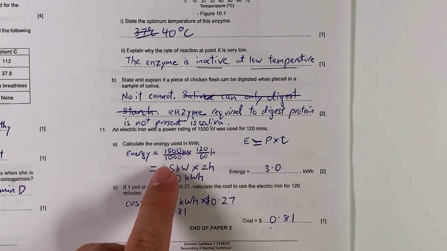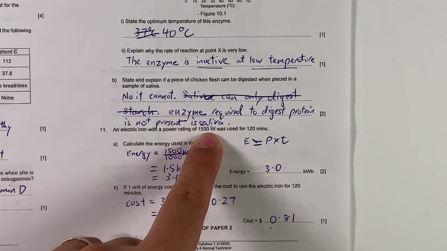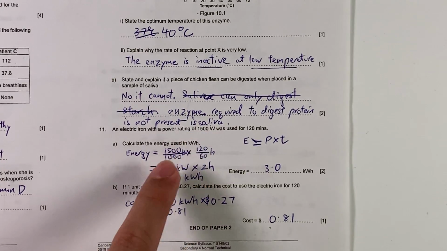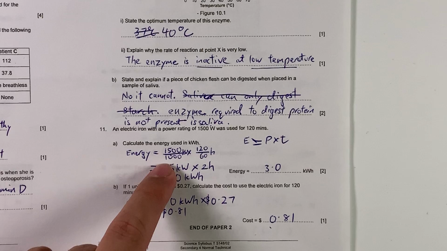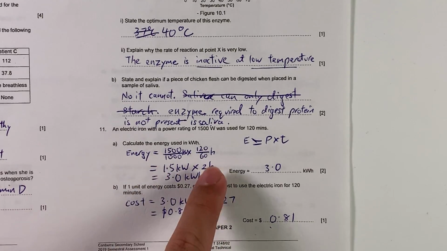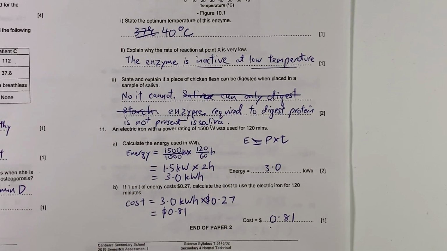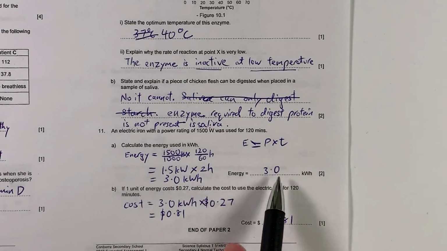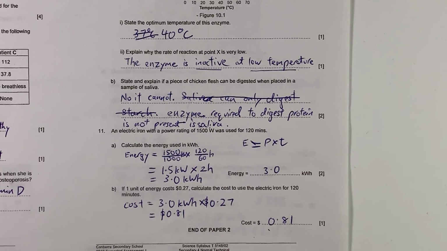So your power, 1500 watts, must be converted into kilowatts, so I do 1500 divided by 1000. For the hours, you need to divide by 60, so 120 minutes is actually 2 hours. If you do it correctly, you should get 3.0 kilowatt hours.